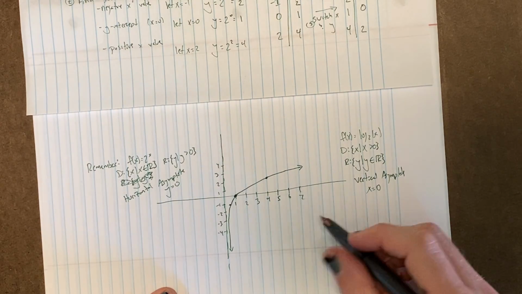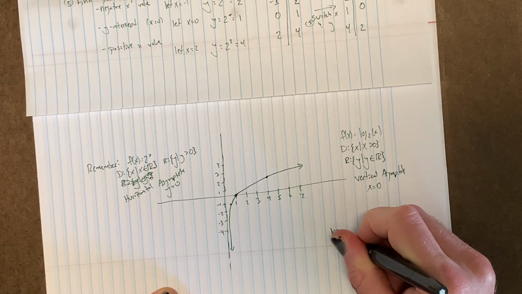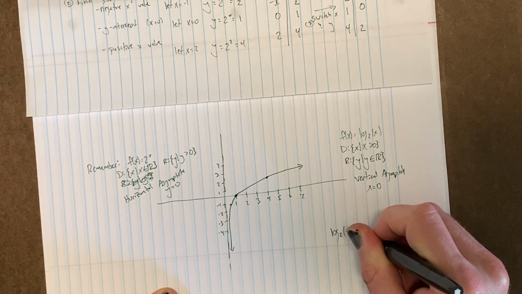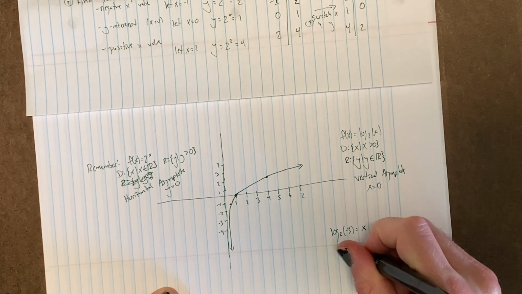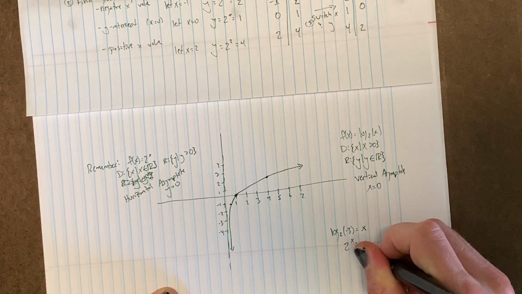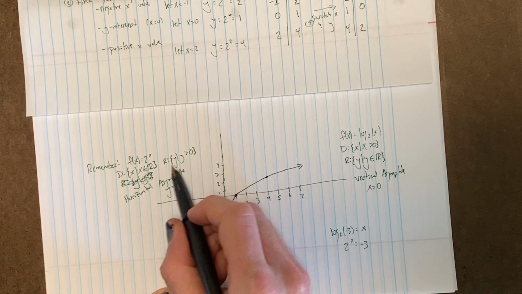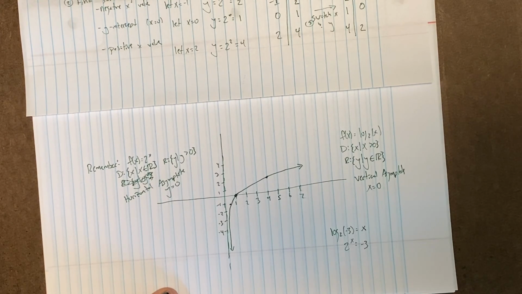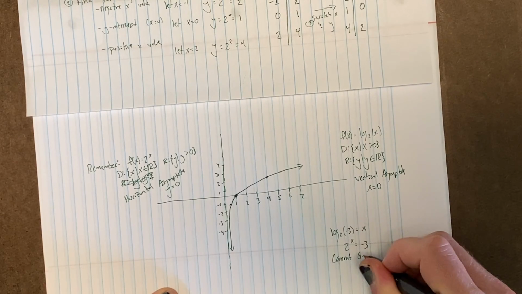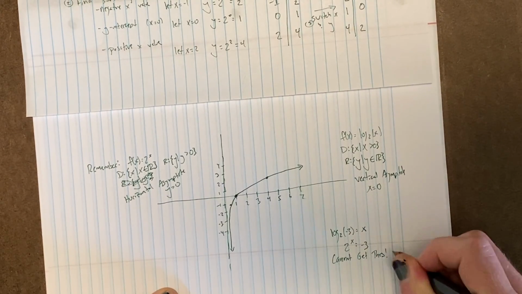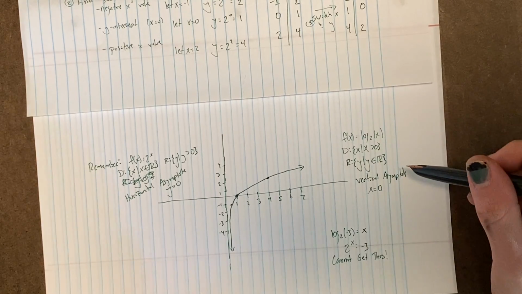Why? Because if we convert back to our exponential form, like if we try to evaluate log base 2 of negative 3 equals some value, putting it in our exponential form, 2 to the x equals negative 3, but we just said that all of our outputs, all of our y values, for an exponential function have to be positive, so we cannot get this. So that's why our domain is x is bigger than 0, and our vertical asymptote is at x equals 0.